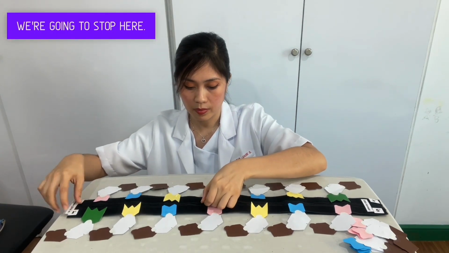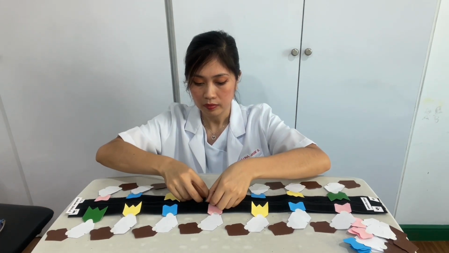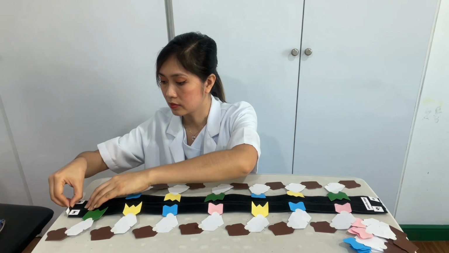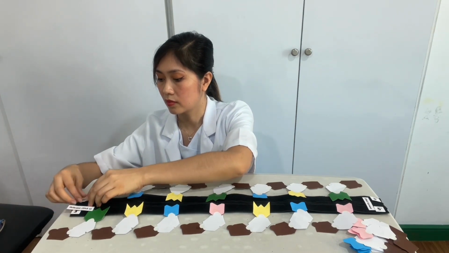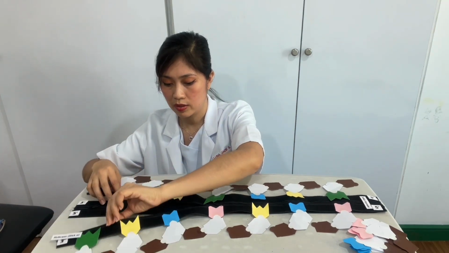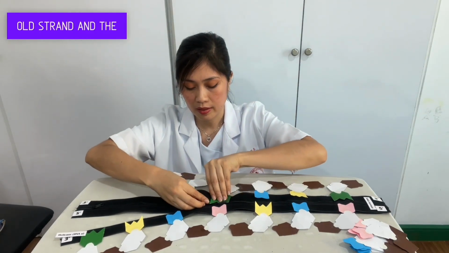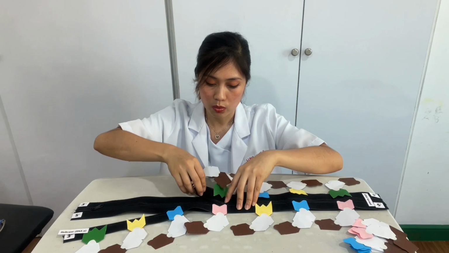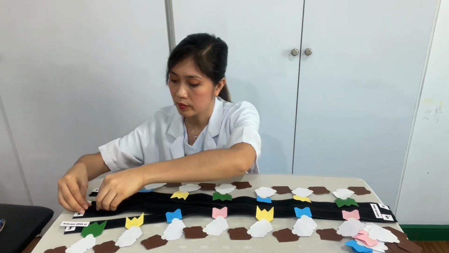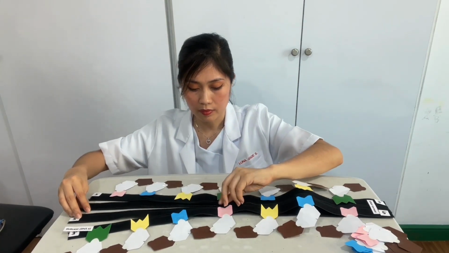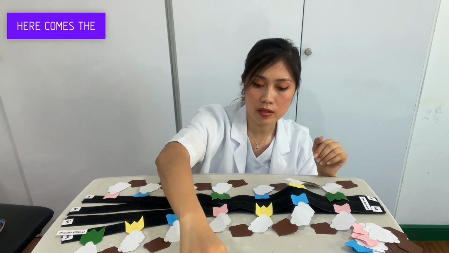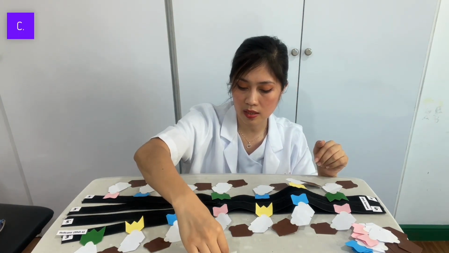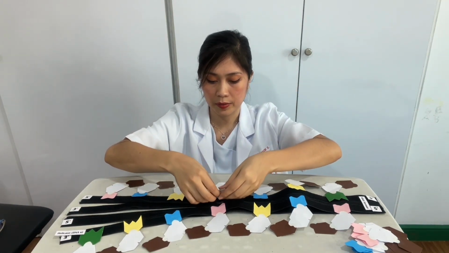And we're going to stop here. We need to unzip the old strand and the new strand. And here comes the DnaB and DnaC.